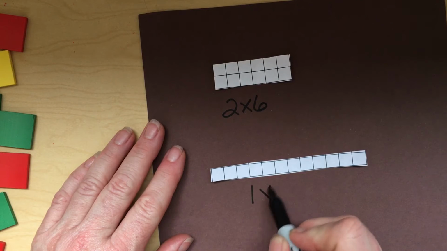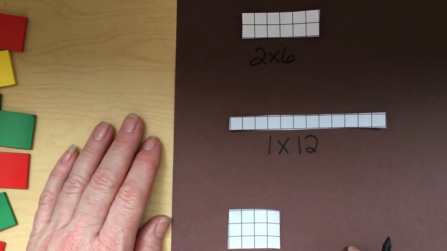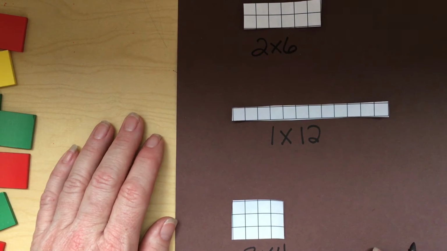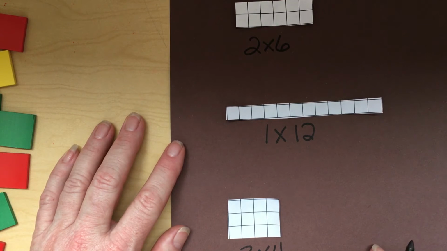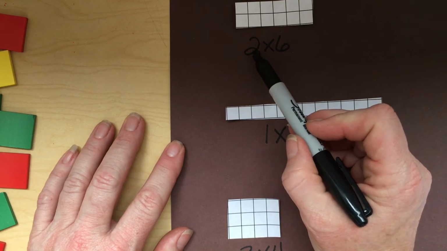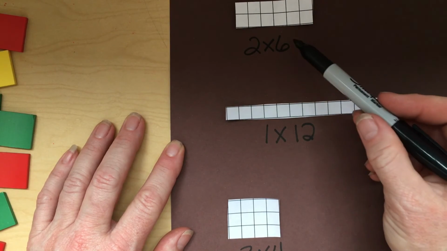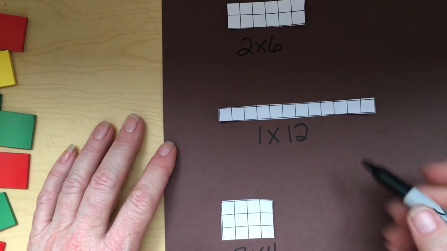This is 1 row of 12, and this is 3 rows of 4. Now, that just helped me find the factors of 12. I know now that 1 is a factor, 2 is a factor, 3 is a factor, 4 is a factor, 6 is a factor, and 12 is a factor.